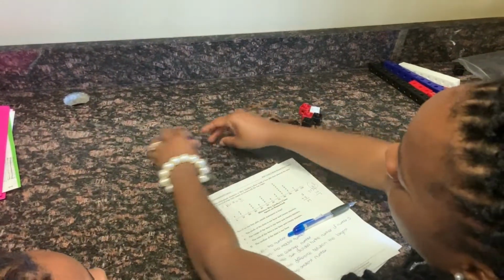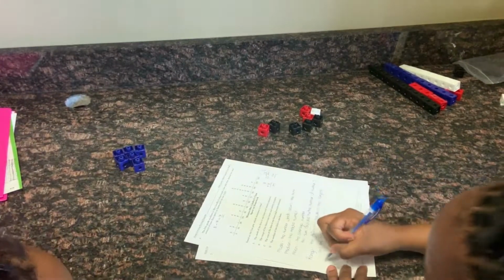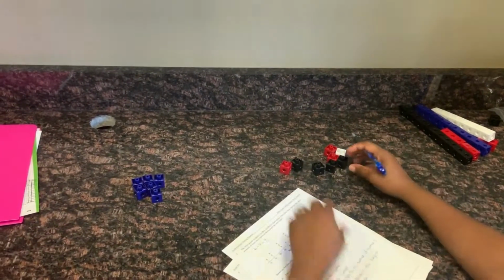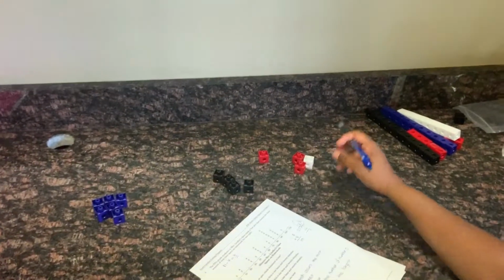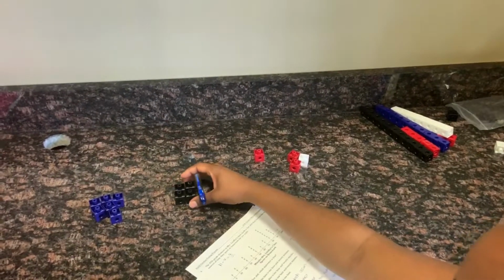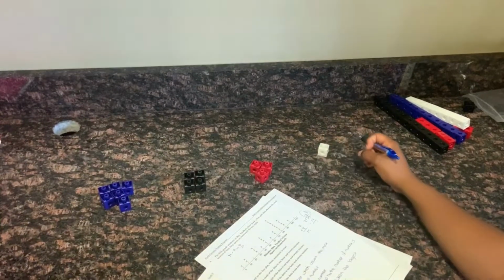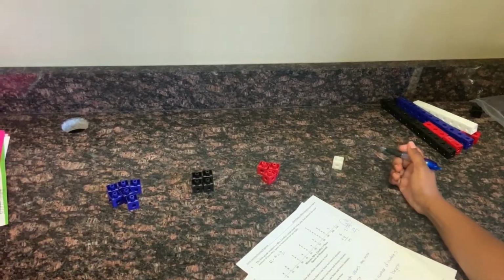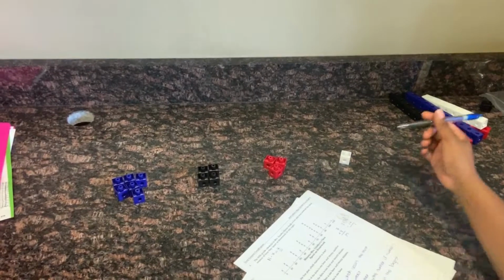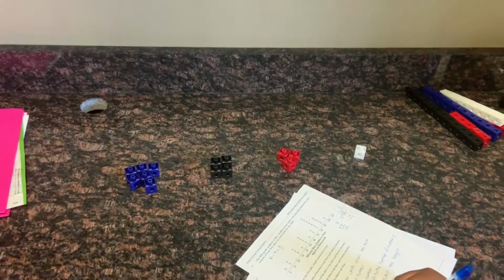So, how many blue counters do we have? We have 5. 5 blue counters. So, I'm going to put blue. We have 5. How many black do we have? We have 4. So, we have 4. How many red do we have? 3. And how many white? 1. Okay, so what we're going to do is blue, 5, black.